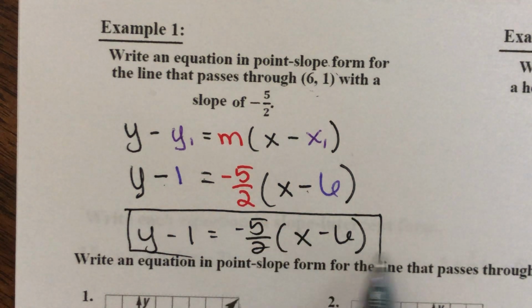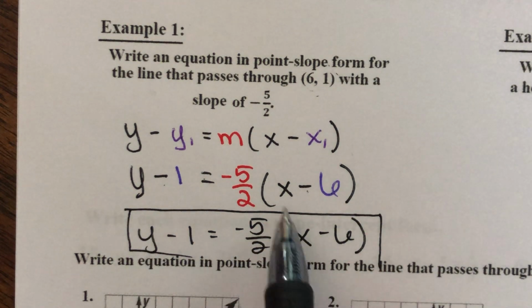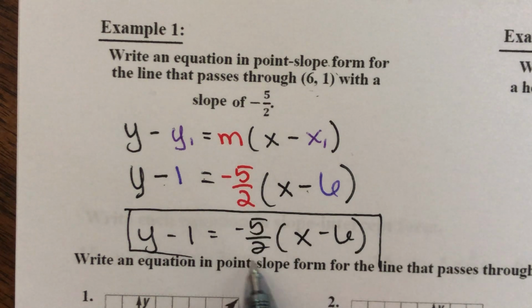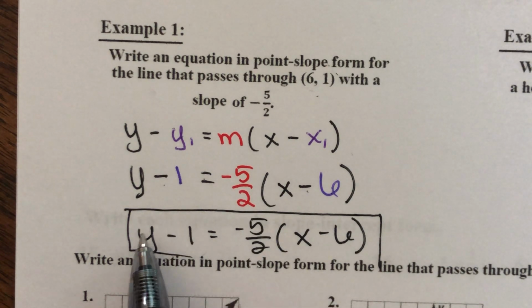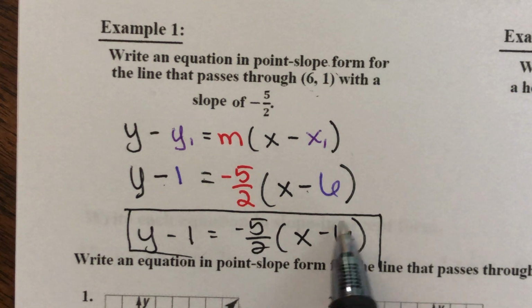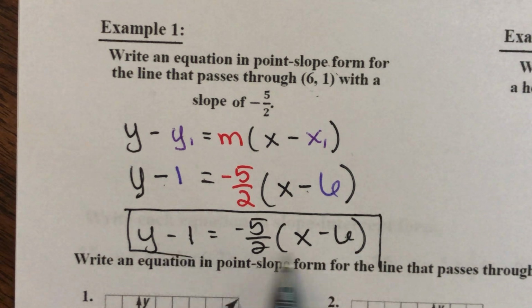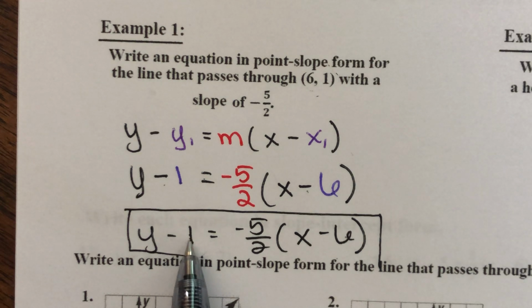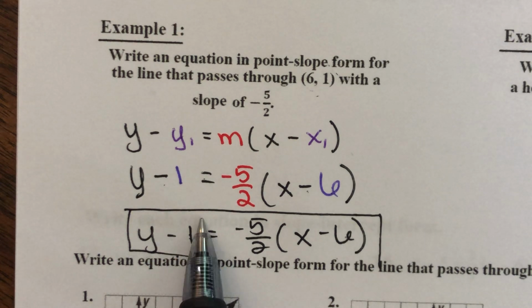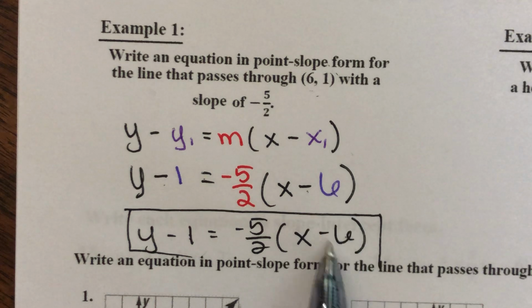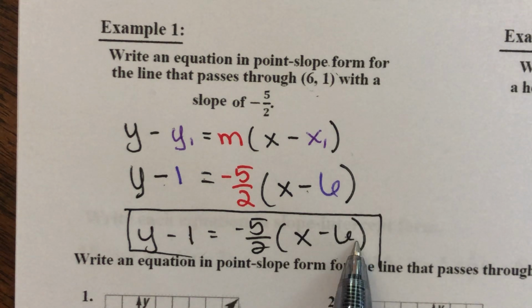And so if you're looking at a point-slope equation, you know, okay, the number in front of the parentheses is my slope, and then this second number here is the y value of my point on my line. This second number here is the x value of the point on my line. So the point on my line is (6, 1). There's a minus sign in the formula. That doesn't mean this number is negative. That means that there's a minus sign in the formula. So y minus a number, that number is 1. x minus a number, that number is 6. So the point here is (6, 1), and the slope is -5/2.